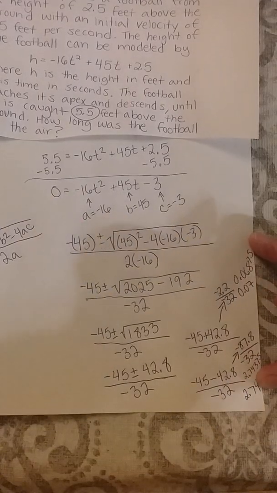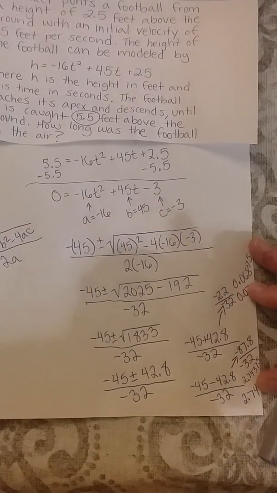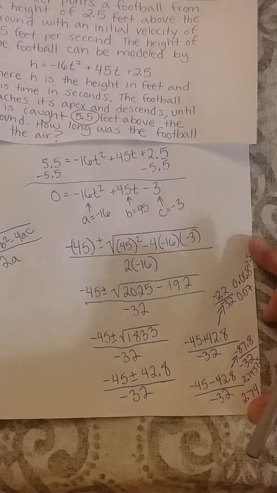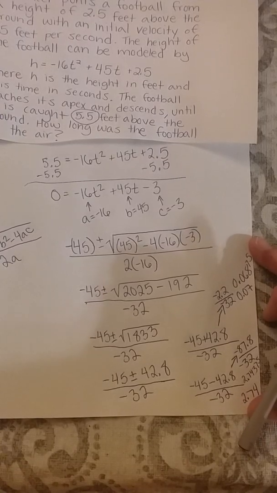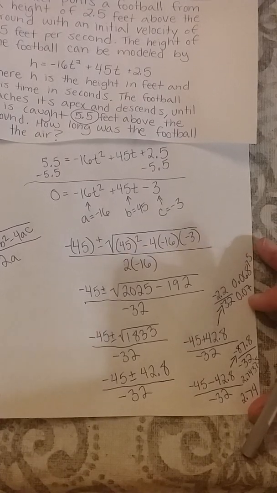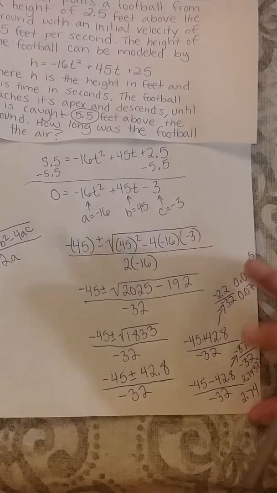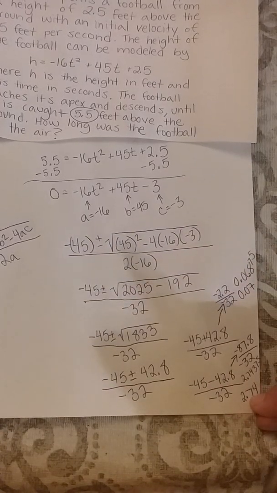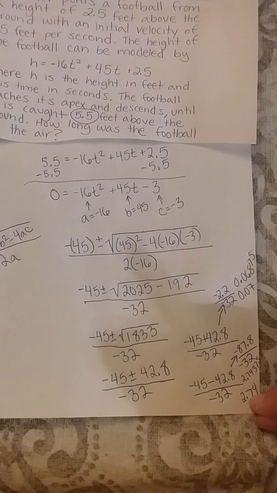Okay, so I have two answers. I have 0.07 and 2.74. That means the football's actually going to be at 5.5 feet in two different places. After 0.07 seconds, it'll be 5.5 feet above the ground. And after 2.74 seconds, it'll be 5.5 feet above the ground.